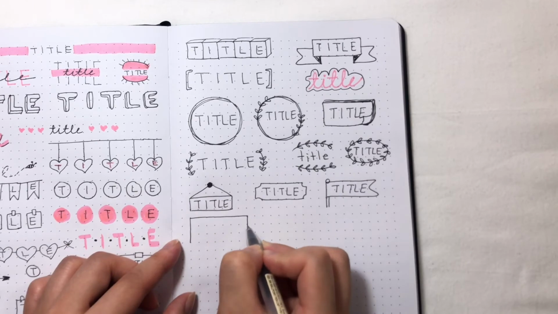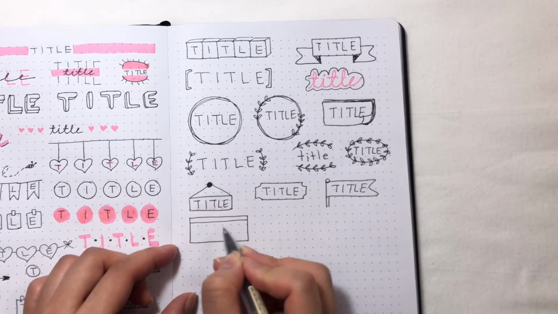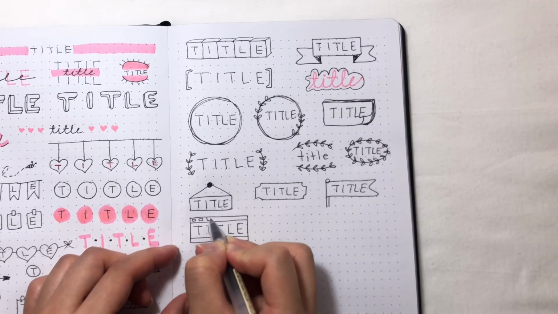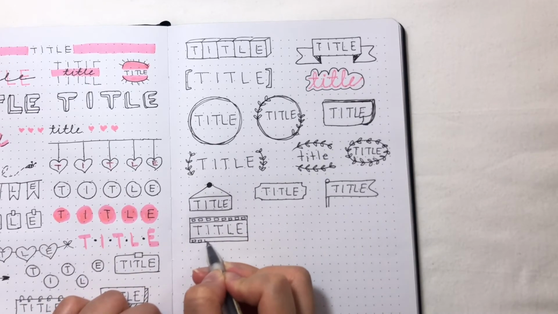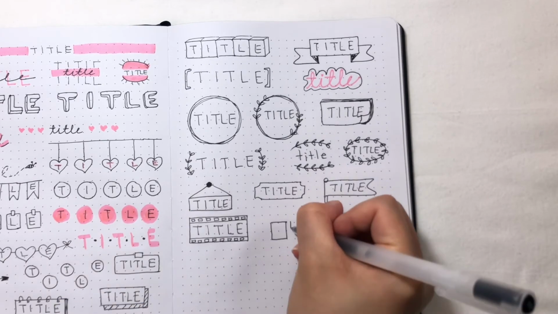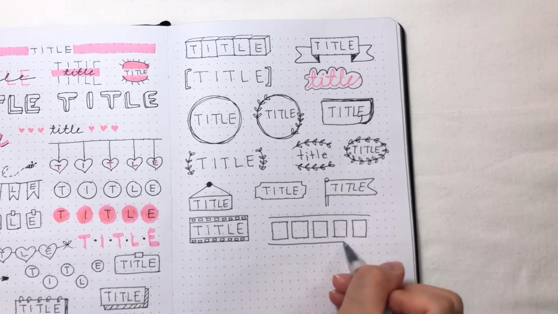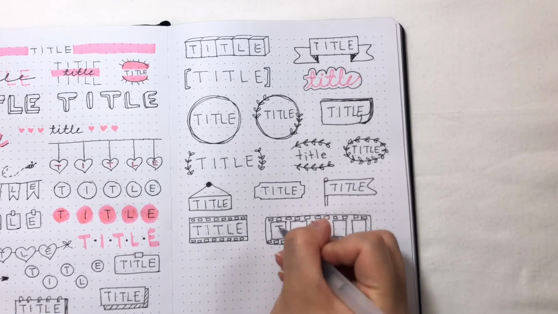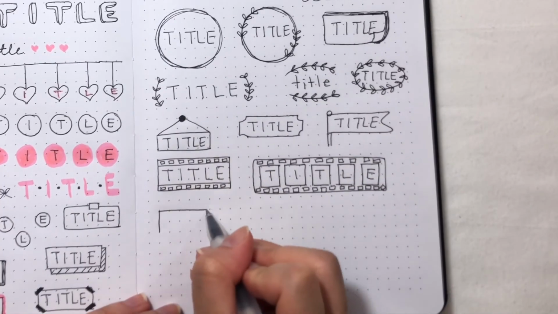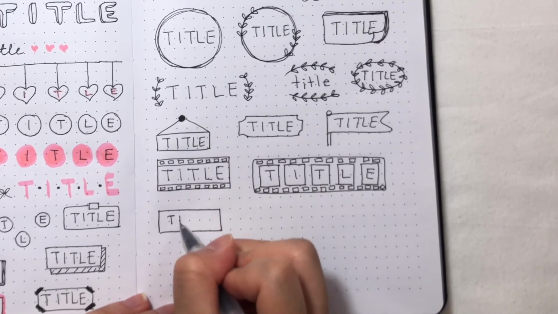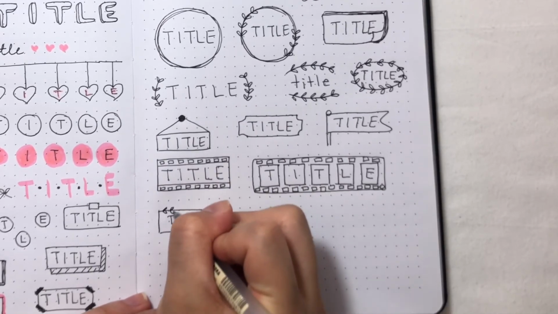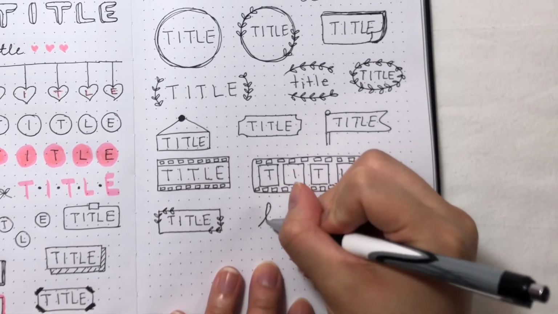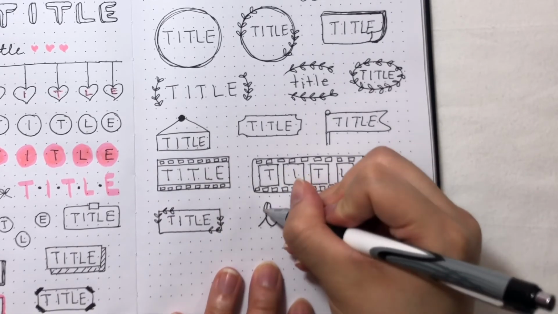The next two are variations of a film strip. This one is the smaller version, and the second one is a lot larger. This one I'm just drawing a rectangle and adding in the leaves again, but only on some parts of the box. Doing some faux calligraphy for this title.